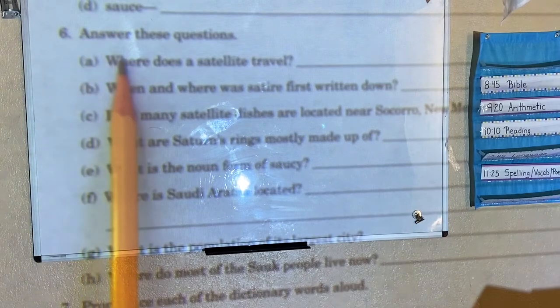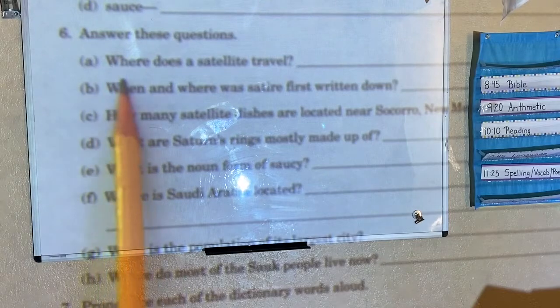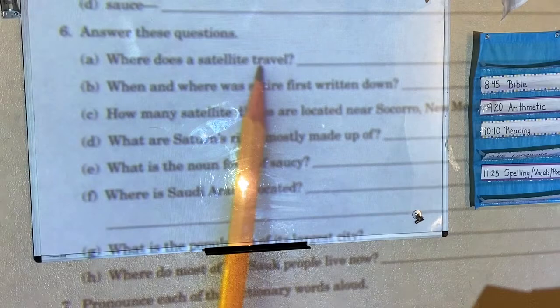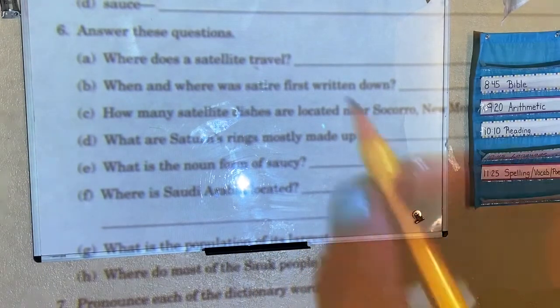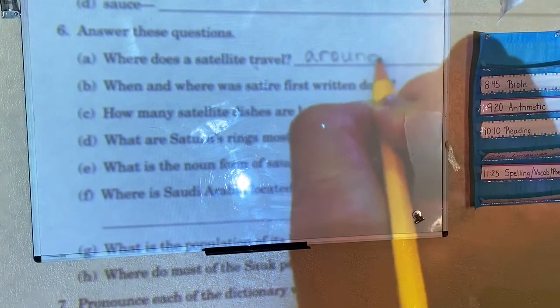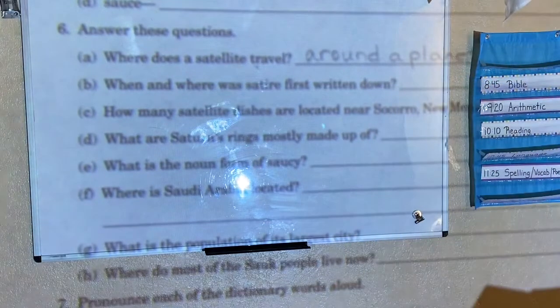Number 6, it says, answer the questions. Where does a satellite travel? And that's all in the dictionary. Where does a satellite travel? And that's going to be around a planet, right? And you will continue answering all the rest of that page.